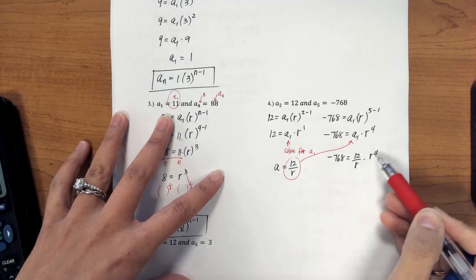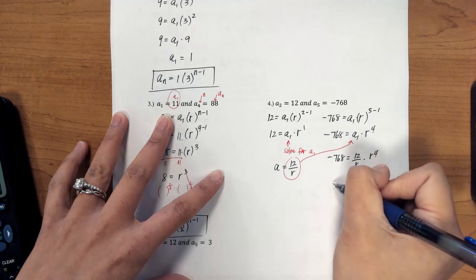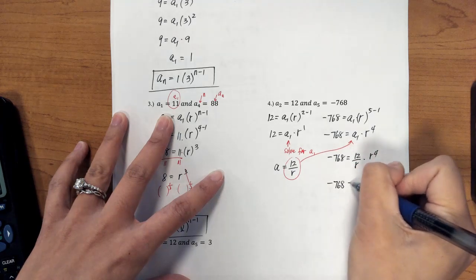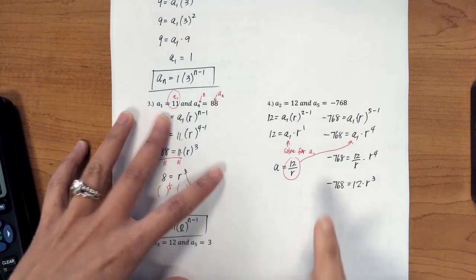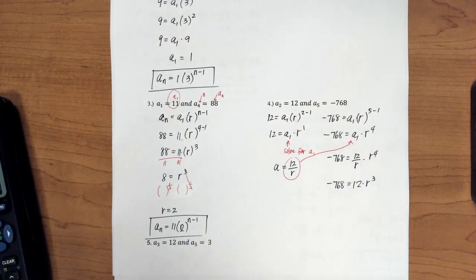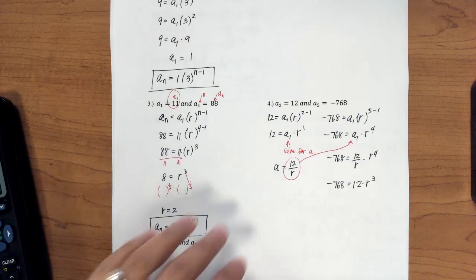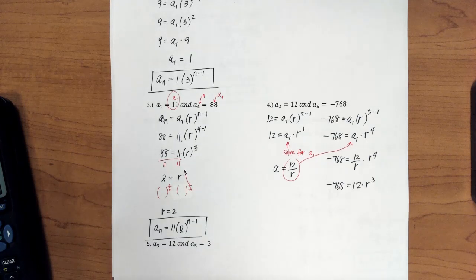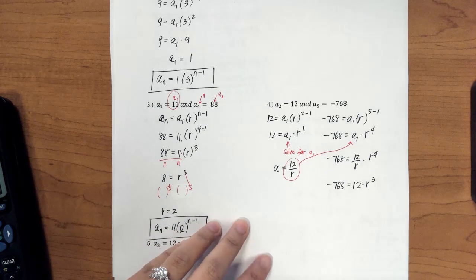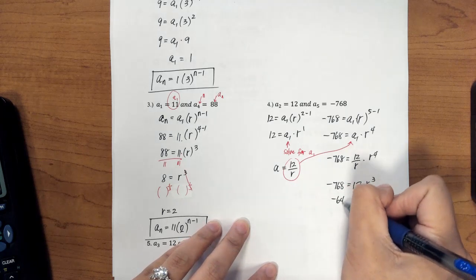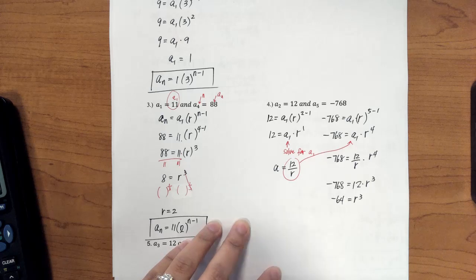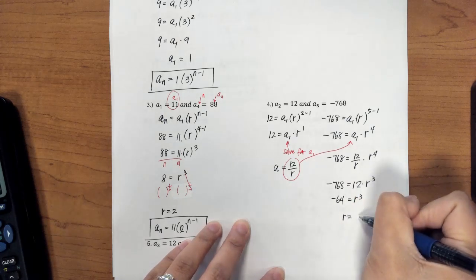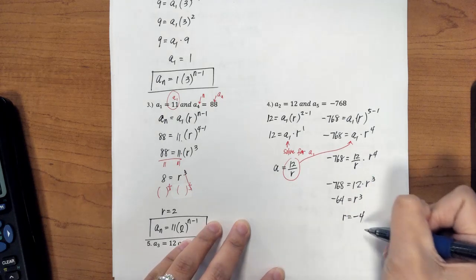Cross out one of the r's, right? You get negative 768 equals 12 times r cubed. Divide by 12, divided by 12. Sorry, I'm checking that on my calculator. And that'll give you negative 64 equals r cubed. Cube root both sides, and you get r equals negative 4.